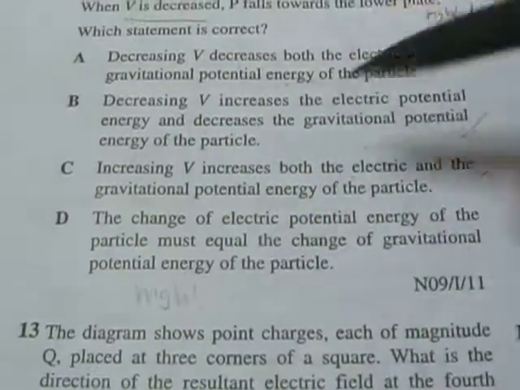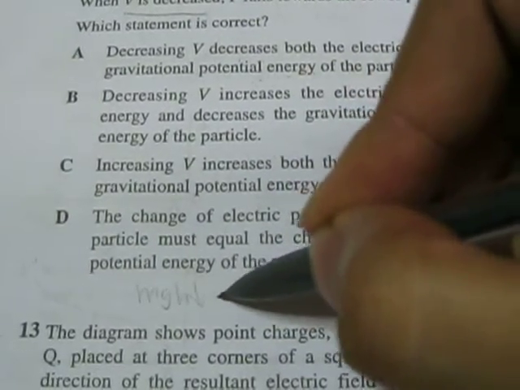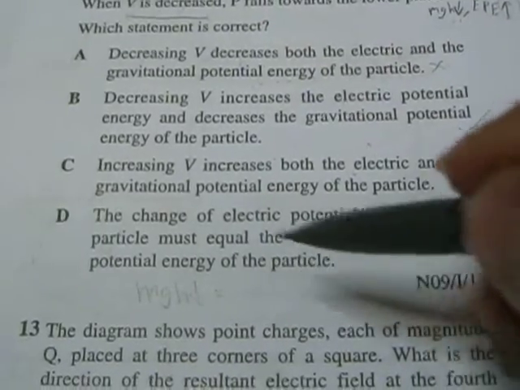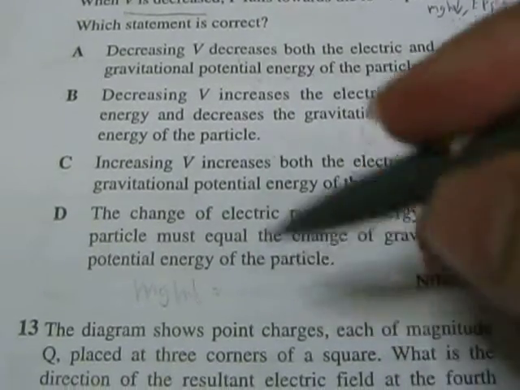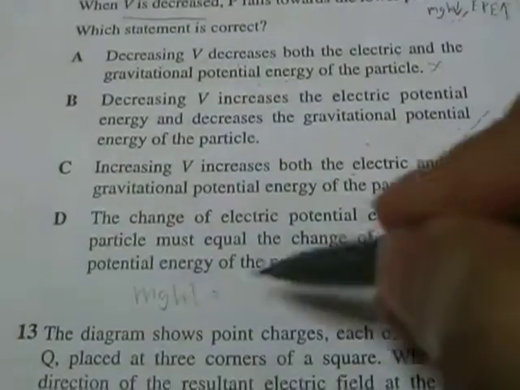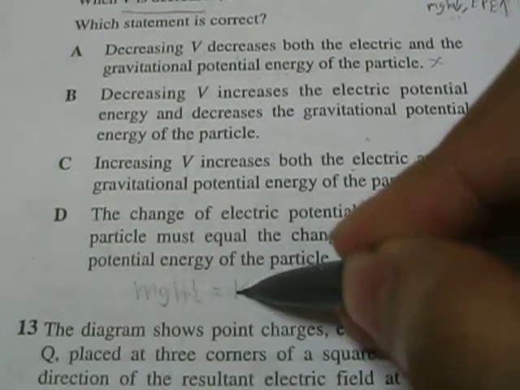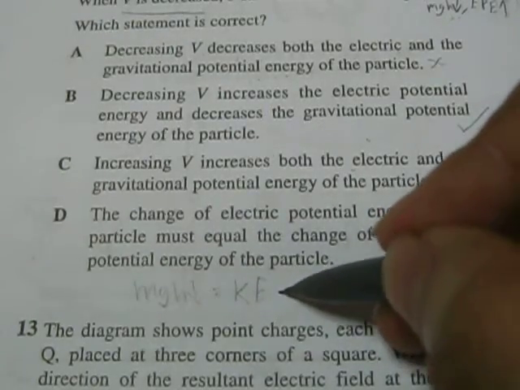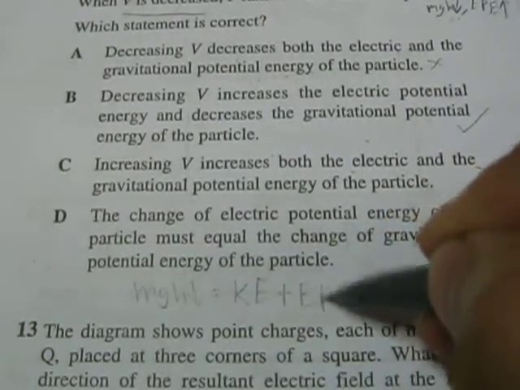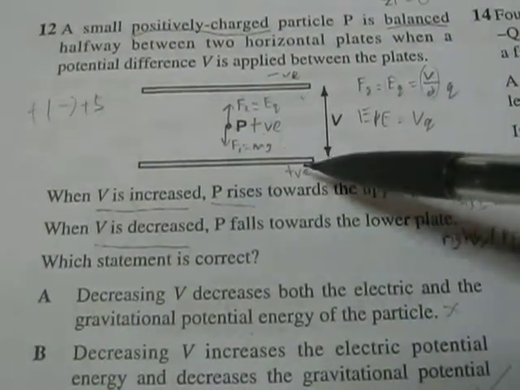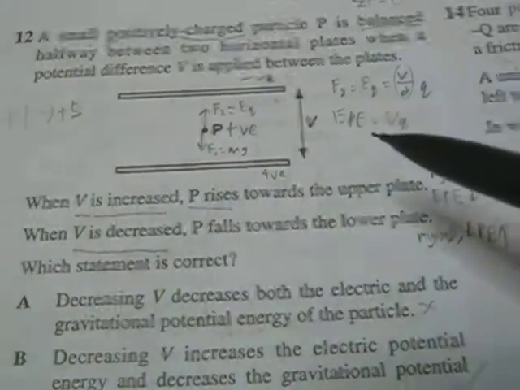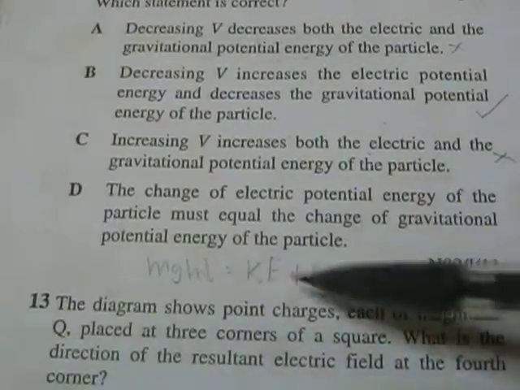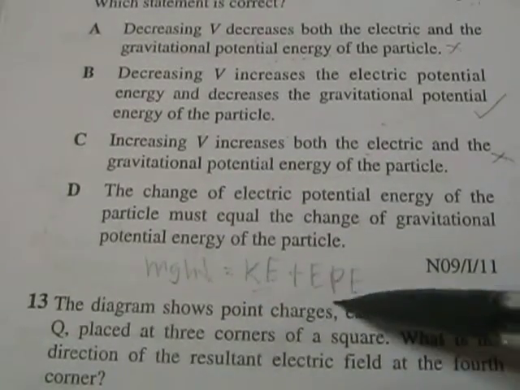And one of the laws of physics, the most holy law, is that energy must be conserved. So if mgh decreases, where does it go? You learn in kinematics that some of it will go to your KE and some of it will go to your EPE, as we have seen here. As it moves towards the more positive plate, your electric potential energy must have increased. So mgh decreases, some of it goes to your KE and some of it goes to your EPE.